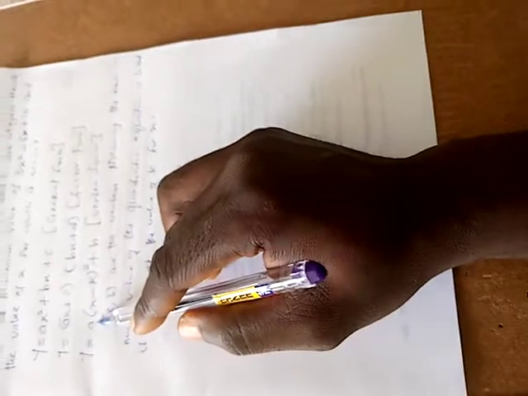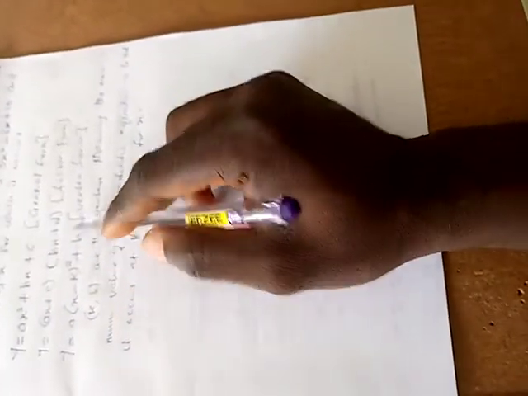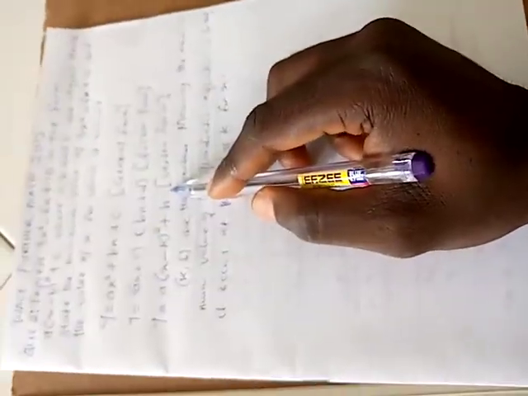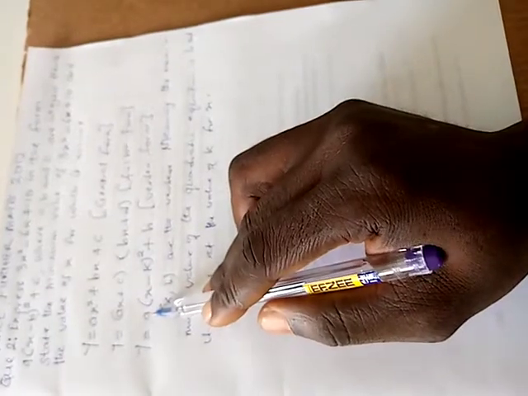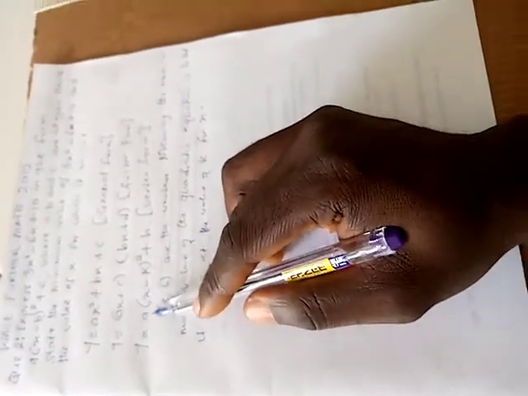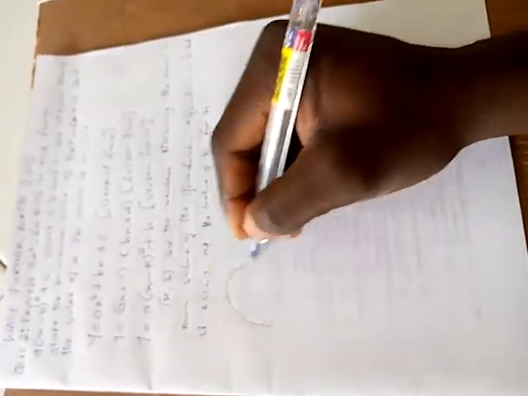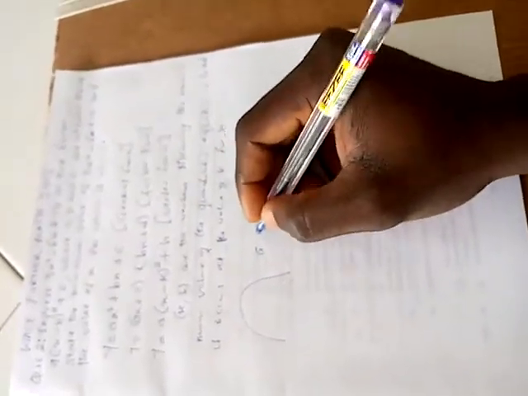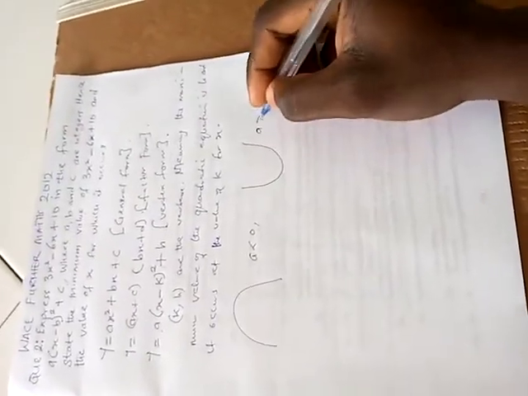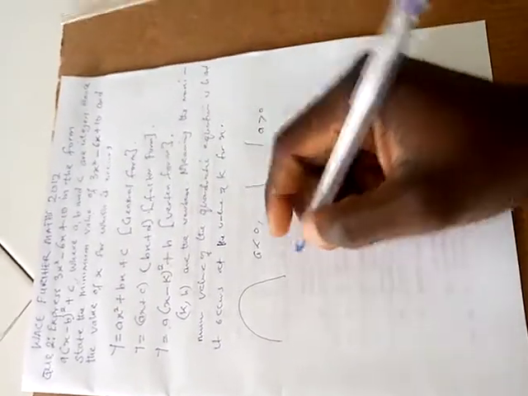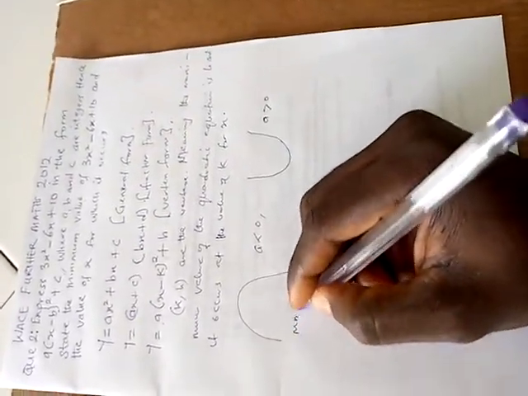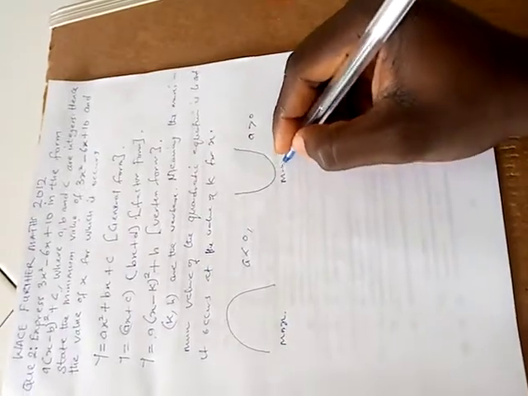If a is less than 0, that is, if it is negative, we have a maximum value. That is to say, if a is less than 0 we'll have a curve that goes up and comes down like this, and if a is greater than 0 a curve like this. So this is maximum and this is minimum.